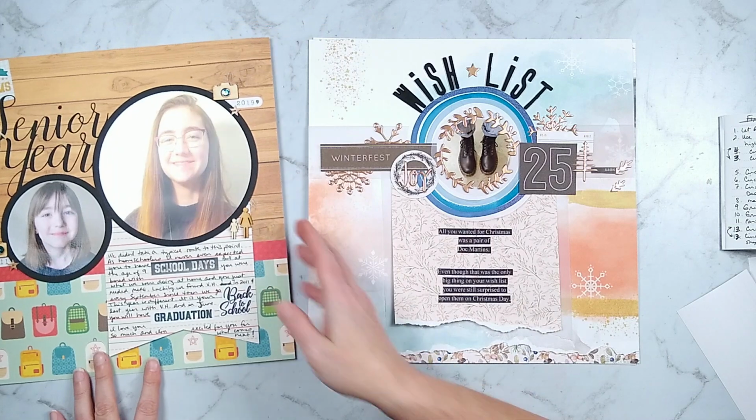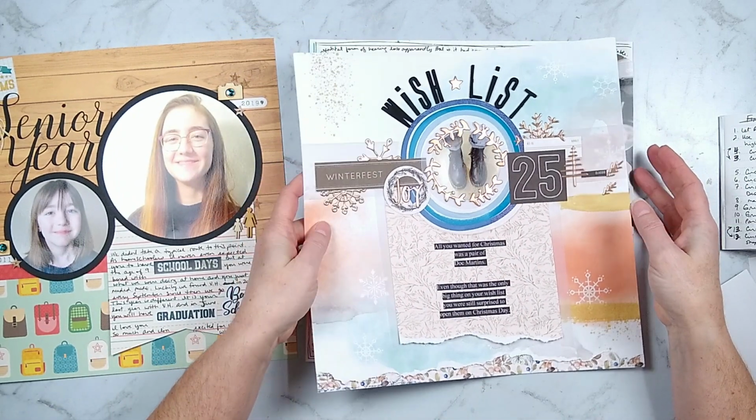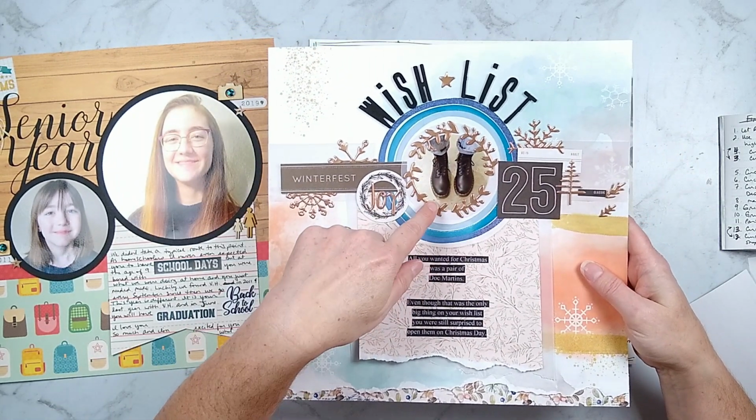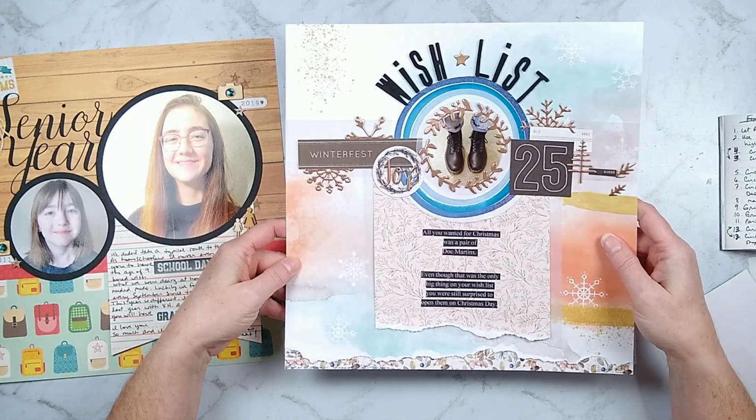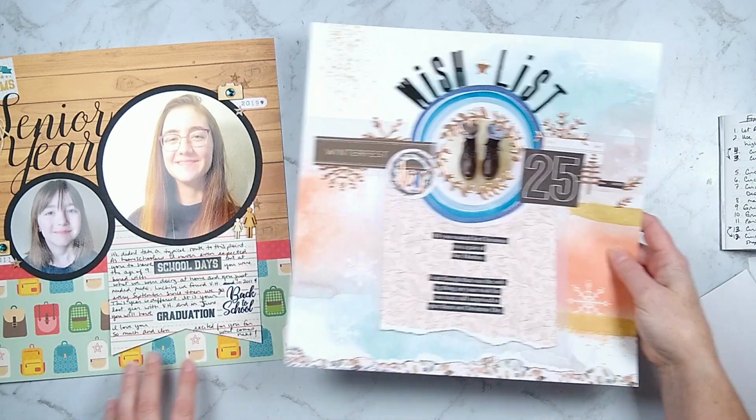Here is another spotlight from my daughter, and this was about the shoes that she asked for Christmas. And so that is how I spotlighted that photo.